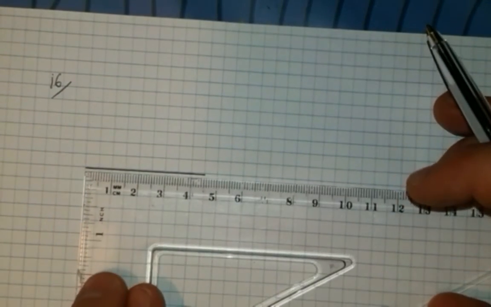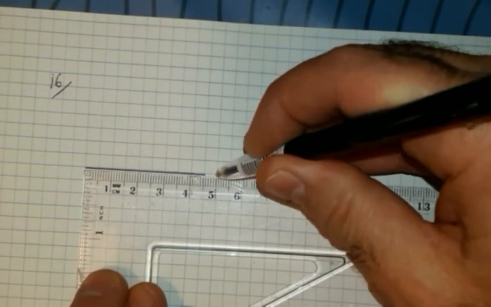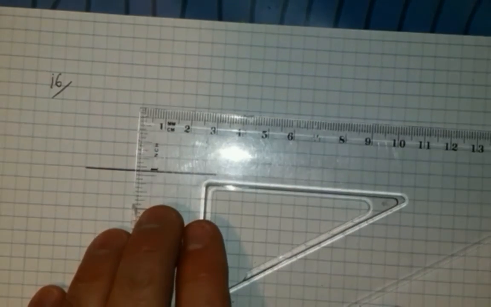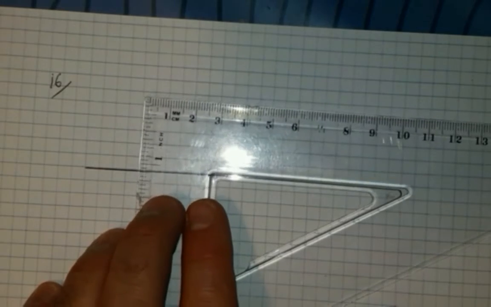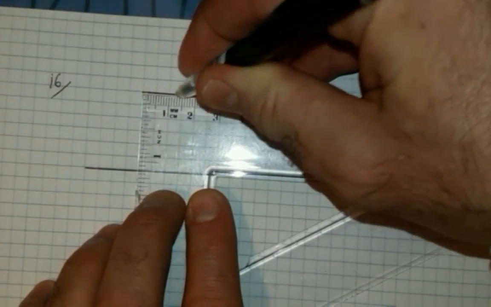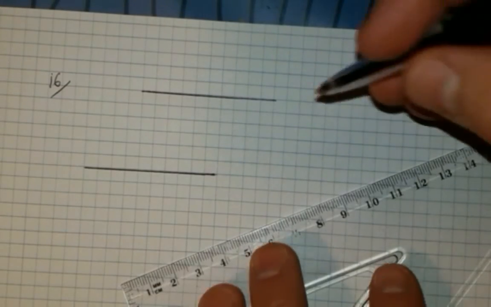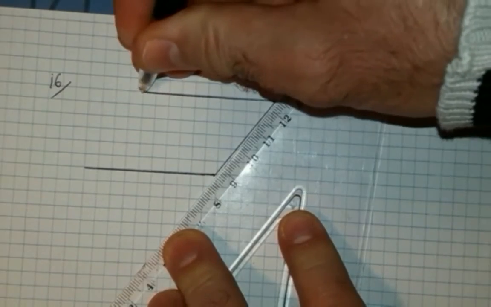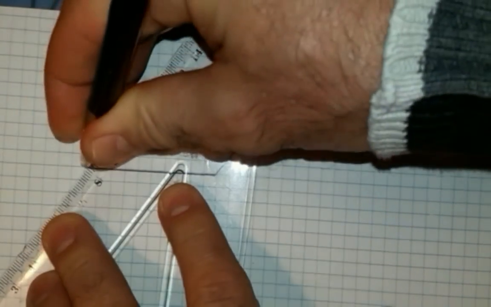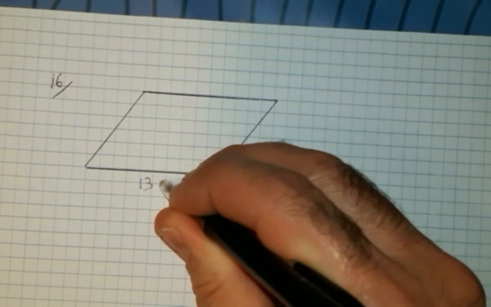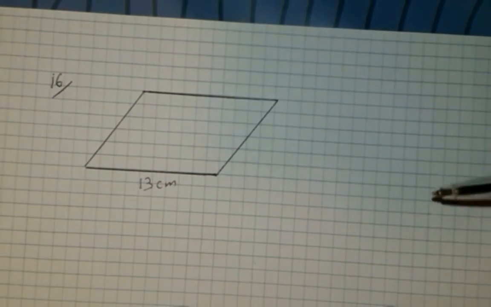So I want 2 equal sides there. I'm going to make it 5 centimeters along the bottom and then 5 centimeters somewhere a little bit further up. Doesn't really matter where, it's just to illustrate the situation. And then I'm going to join those 2 up at the ends. And then I've got a parallelogram. So I'll make that my 13 centimeters.